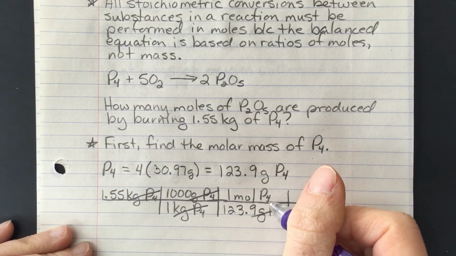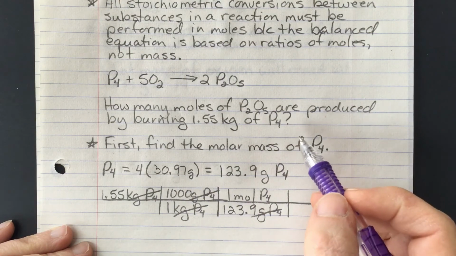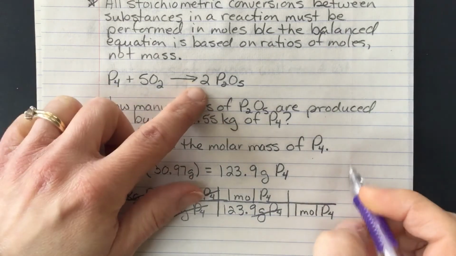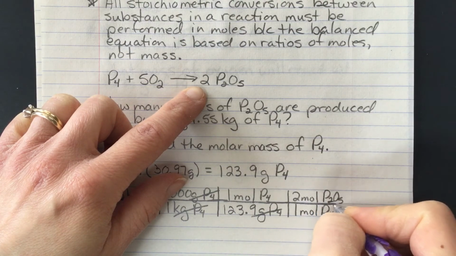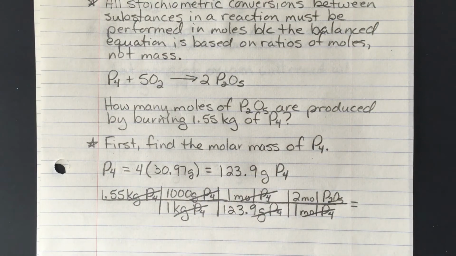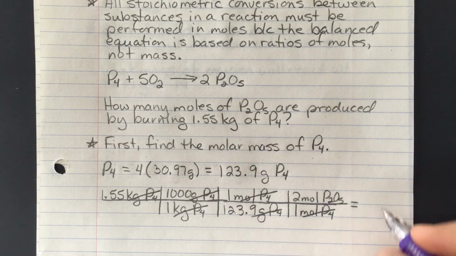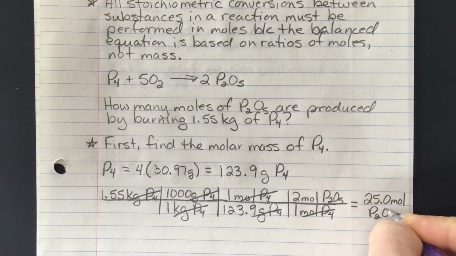But I'm not there yet because I want moles of P2O5. Looking at the equation, 1 mole of P4 yields 2 moles of P2O5. So when I cancel that out, I know I'm in the right units now. And so what I have to do is multiply the top and divide by the bottom. When I do that, I end up with 25 moles of P2O5.